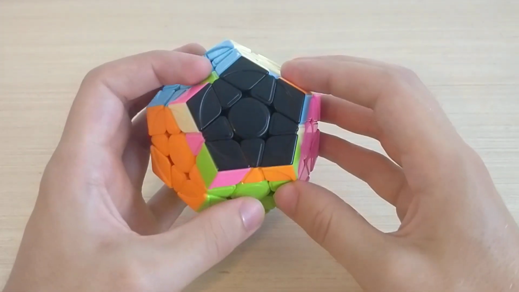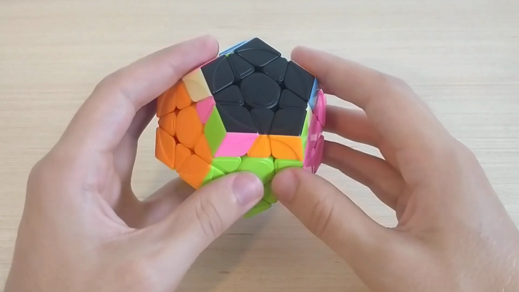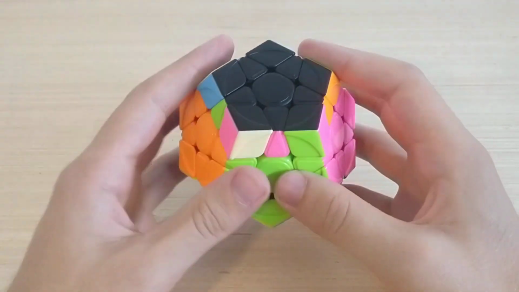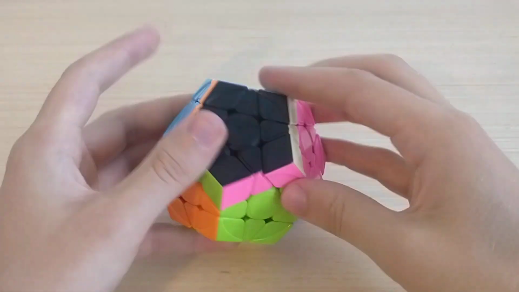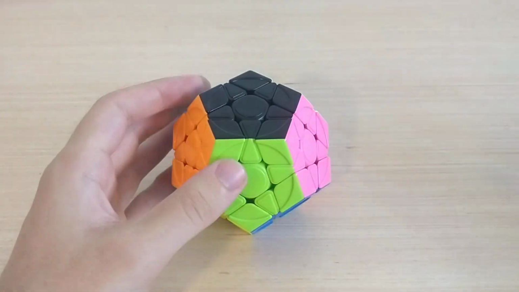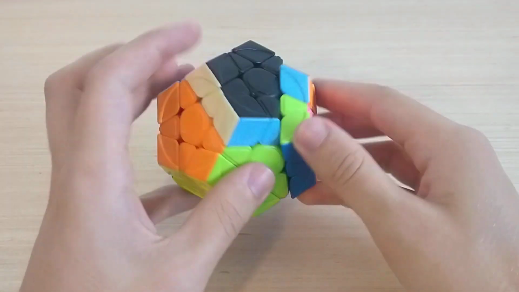And then this I shape, or this I perm, I guess, which is not very fast, but the finger tricks are cool, at least. So it looks like this. And then U prime AUF, done. Number 8.